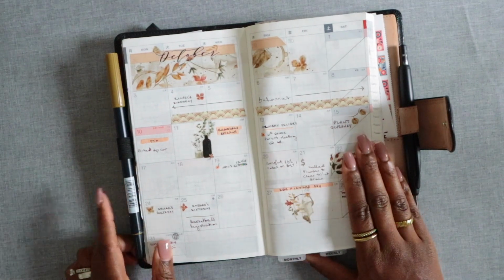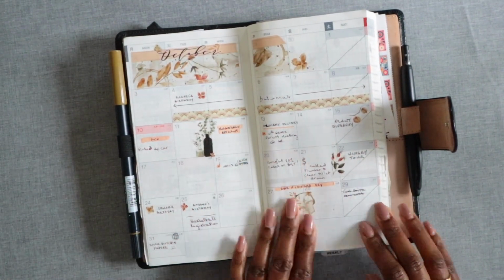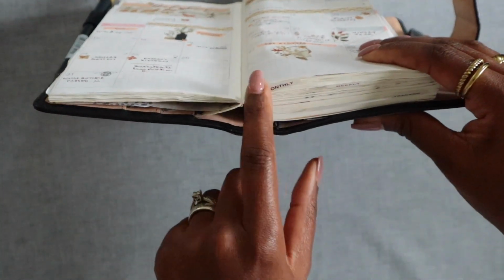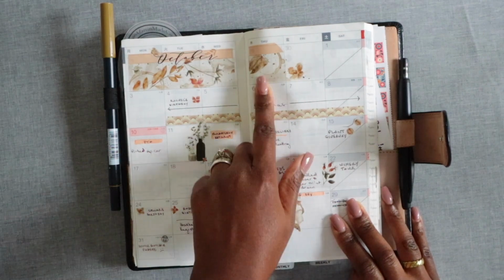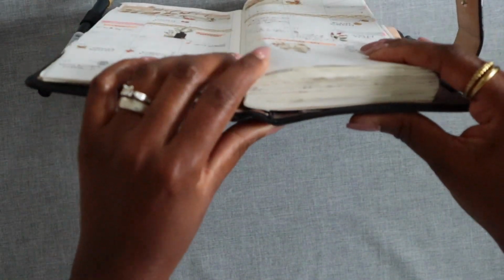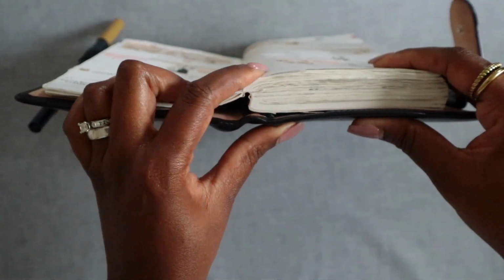So here is my calendar, the monthly calendar for October. As you may notice, since I'm using a cut down Hobonichi Cousin, it gets really thick and it kind of gets this hump in the middle. I'm not sure if you can understand what I'm saying, but it's this hump here.